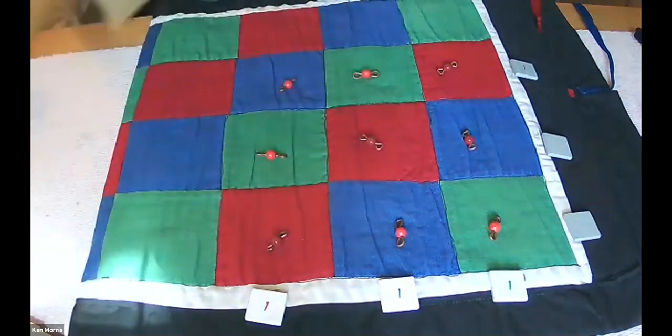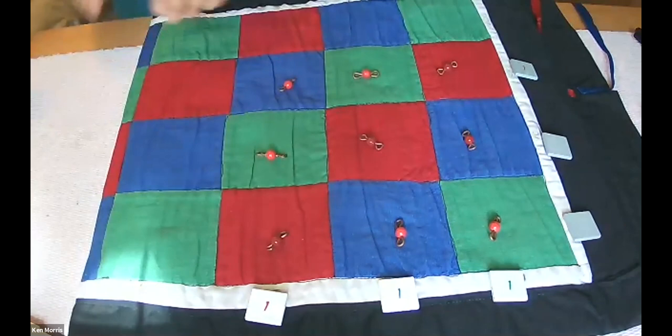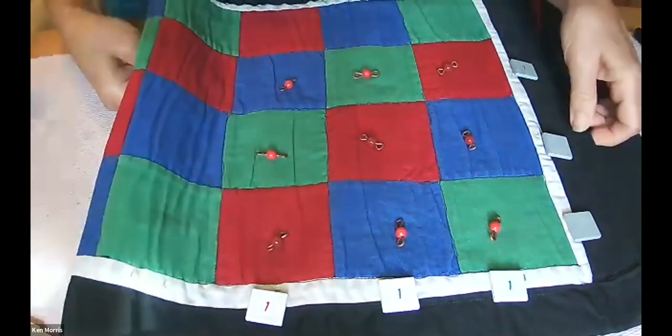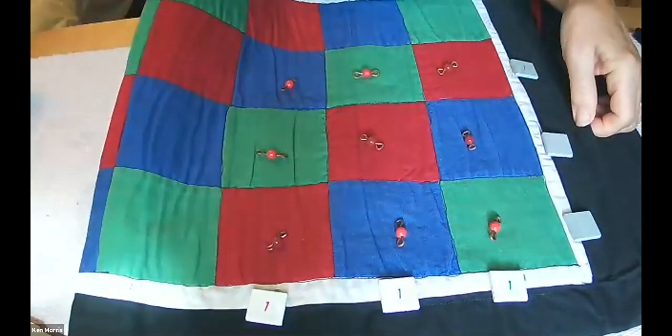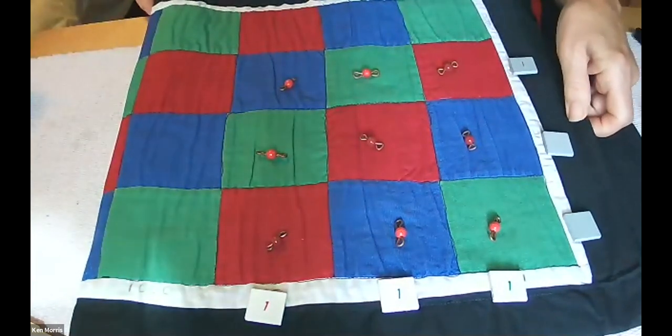I'm actually going to need a little bit more checkerboard here. Let's see if I can do this without messing up my whole layout. Probably not.